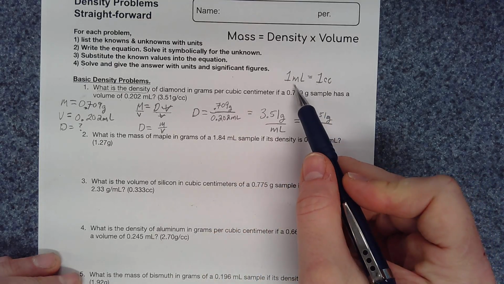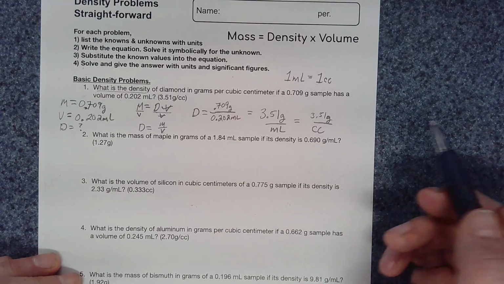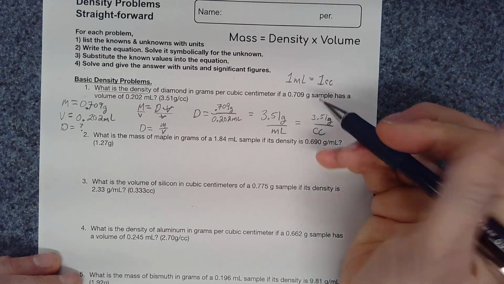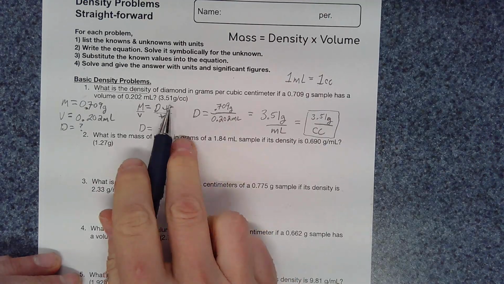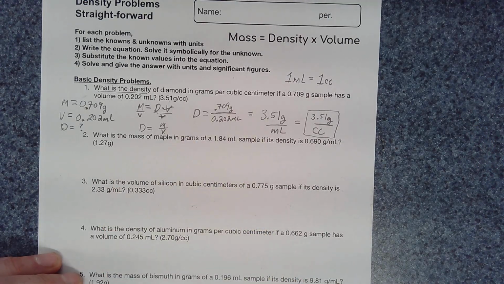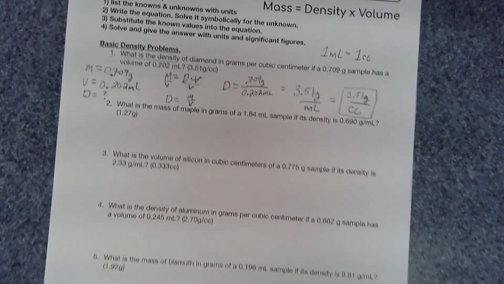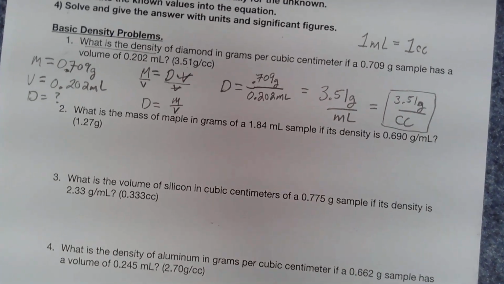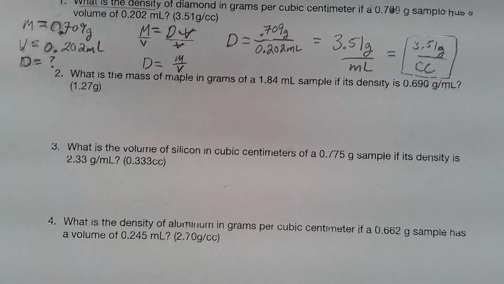We also noticed that 1 milliliter is equal to 1 centimeter cubed, so that means my final answer of 3.51 grams per centimeter cubed matches, by the way, the answer that's actually given in the problem. Let's take a look at question number 3. Question number 3 will require a little bit more work with units, and I wanted to make sure that everybody has that skill to do it.